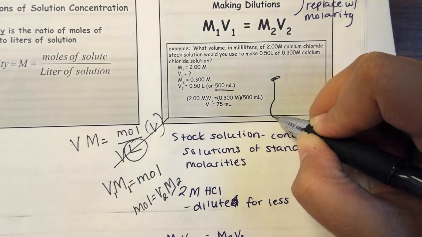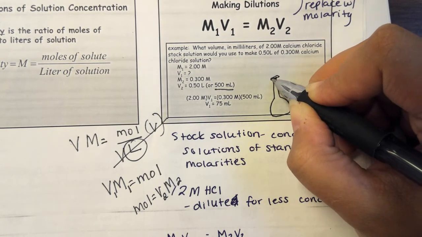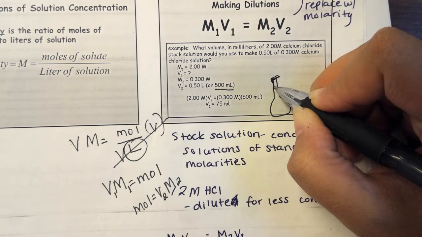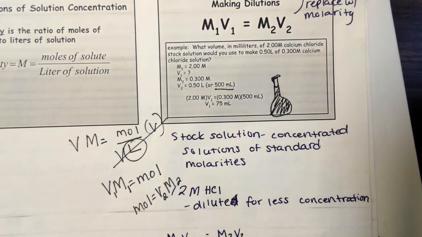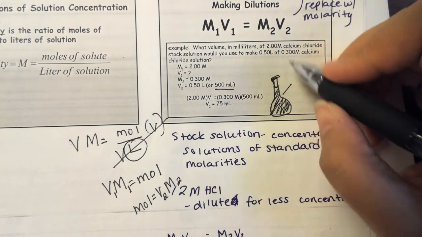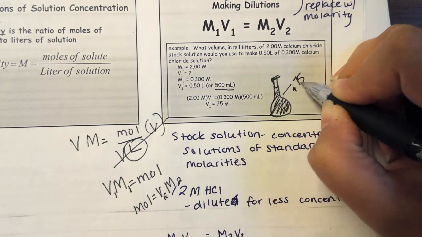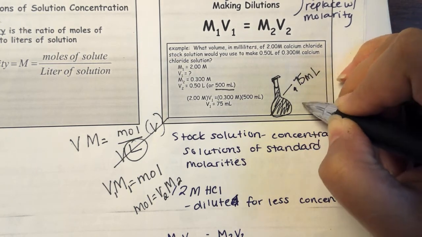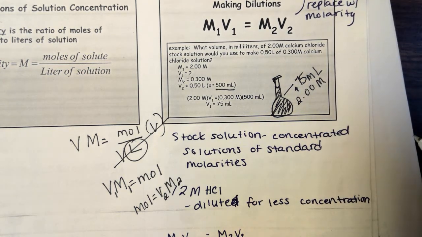So as we do labs, I make certain solutions based off of whatever concentration that we need, okay? So this is considered a volumetric flask, okay? And say that this right here is 75 milliliters, and it has a concentration of 2 moles per liter.